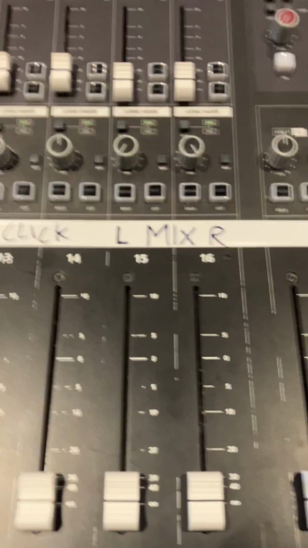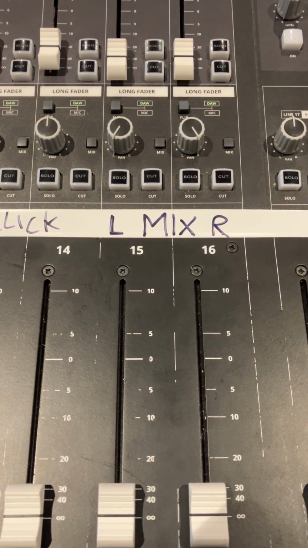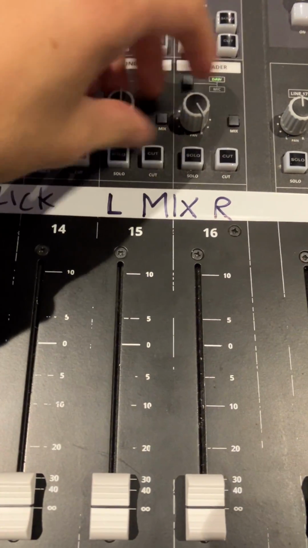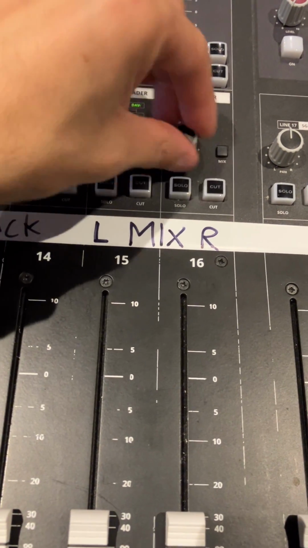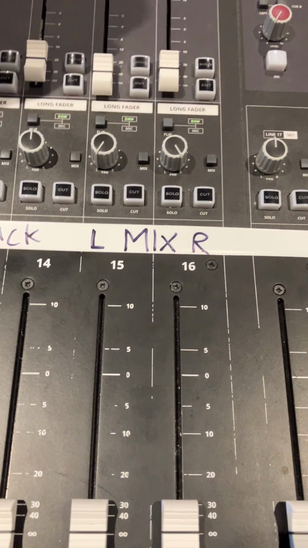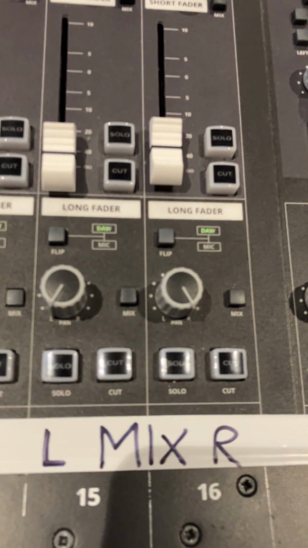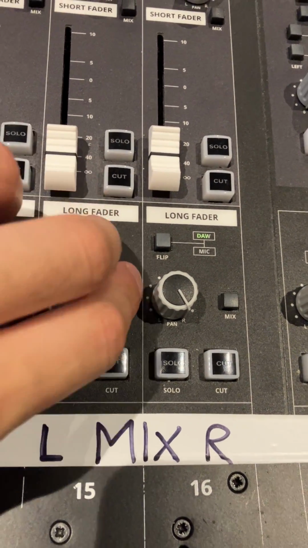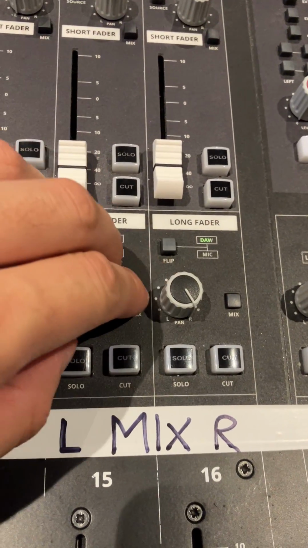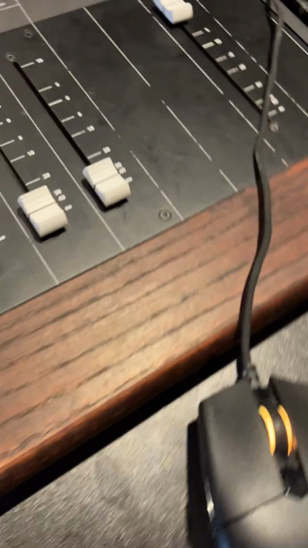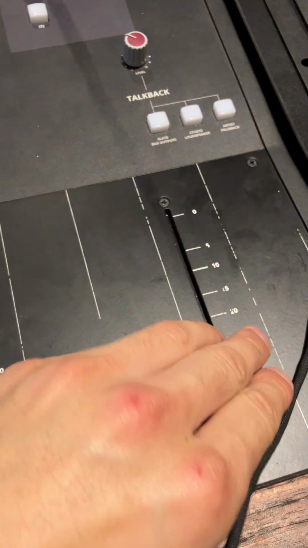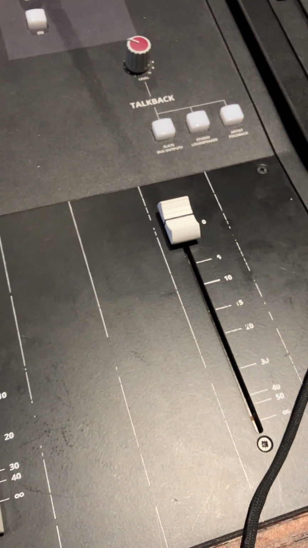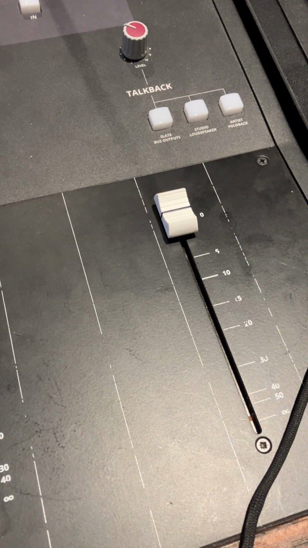I'm looking down at 15 and 16 first, where I've got it labelled with a bit of tape, mix left and right. First thing I need to do is pan these left and right to make them stereo. You need to make sure these two little buttons that say mix are pressed in, like that. And that's your routing buttons to the mix bus. Next step is going over to my mix bus at the very far right fader on the desk, putting that to 0 dB again, or unity gain.